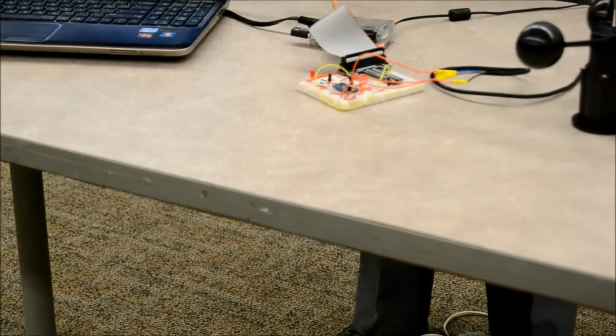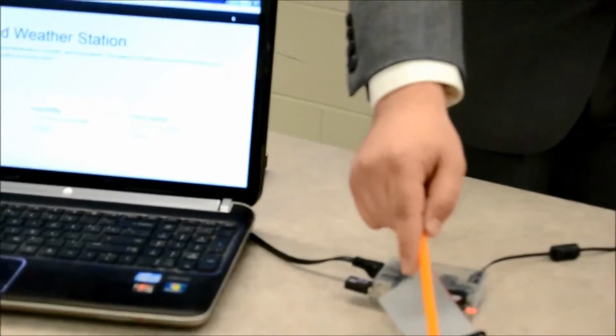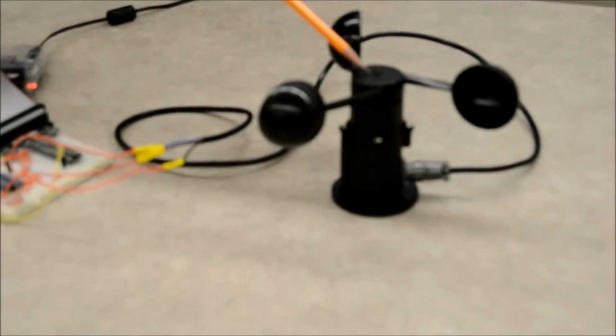The project uses a Raspberry Pi and the ADS1115 external 16-bit analog-to-digital converter, or ADC. The ADS1115 is made by Texas Instruments and interfaced with three different external sensors: a temperature sensor, a humidity sensor, and a wind speed sensor. These sensors produce analog signals.